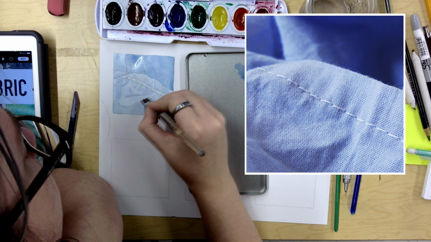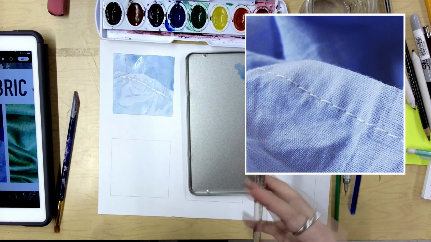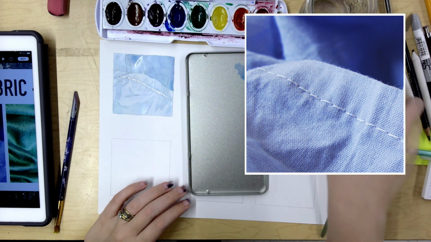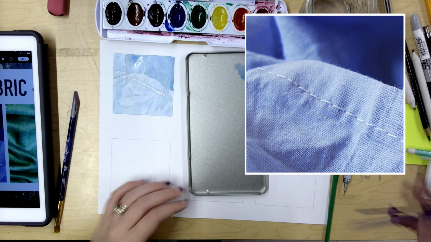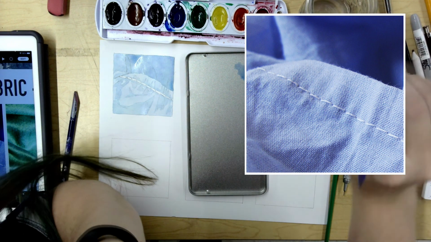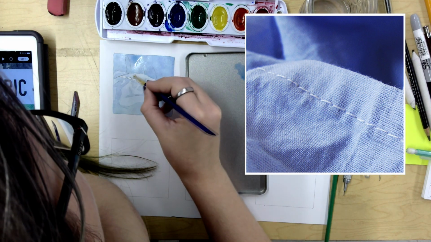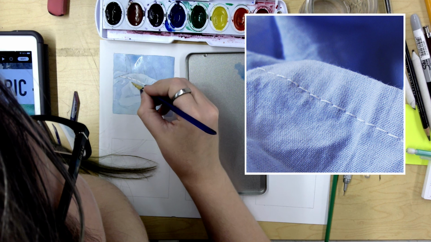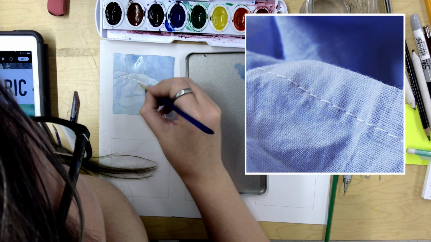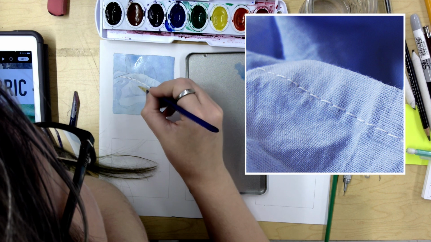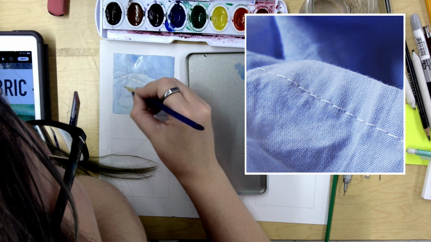Alright, so what I'm going to do with that is grab a smaller brush, make sure it is just clean water, and you can go in and blend some of those edges out so that they're not as harsh.